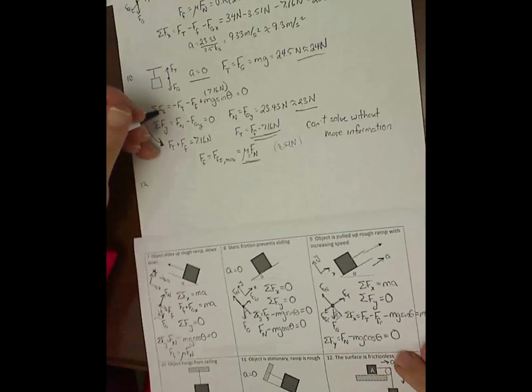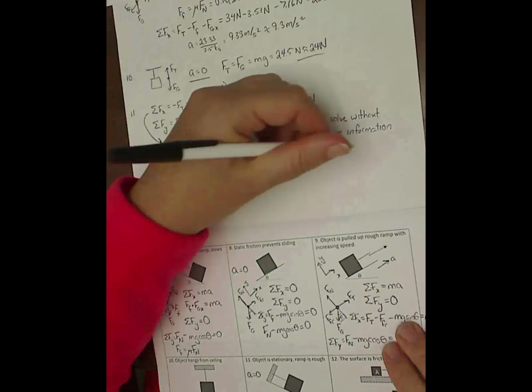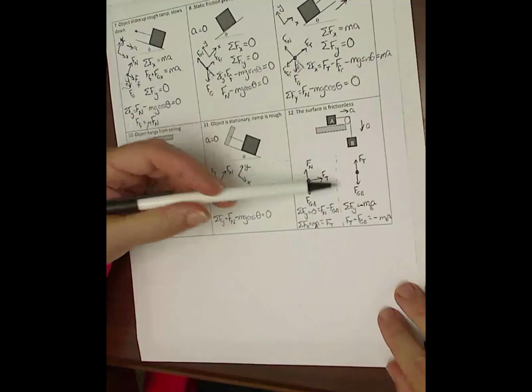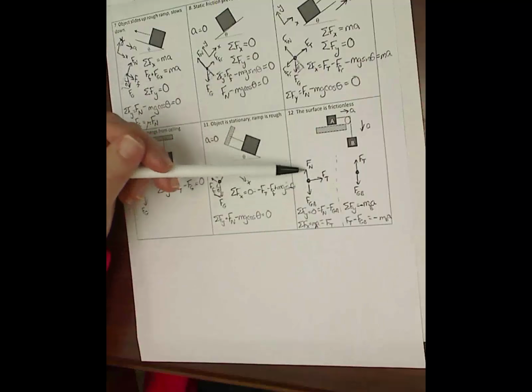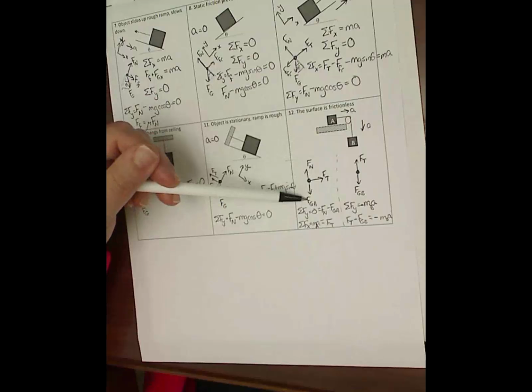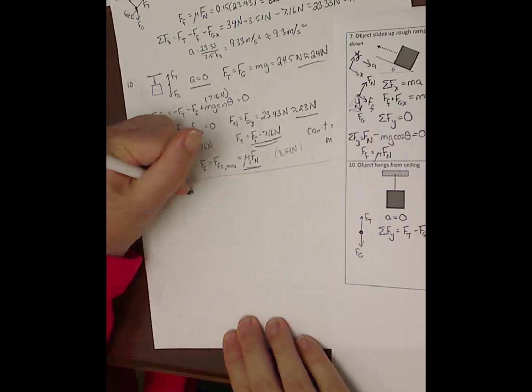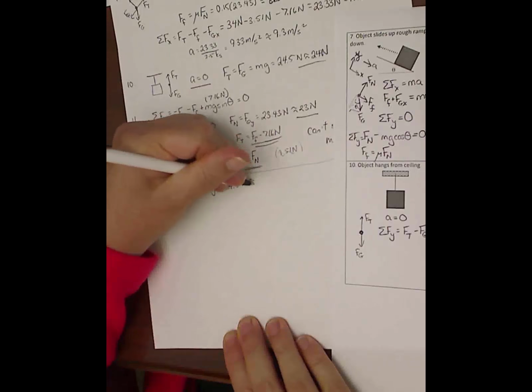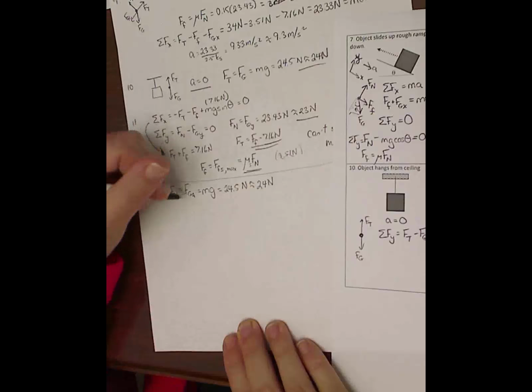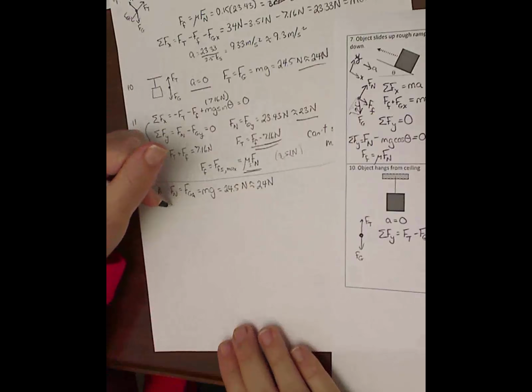Let's go to situation 12. Now for situation 12, we had 2 blocks that were tied together. Let me remind you what we had. We had a simple situation for each of them. For block A, the normal force up was equal to gravity down. And we're going to assume that both block A and block B are 2.5 kilograms in mass. So that means for block A, the normal force on it is equal to the gravitational force on it, which is equal to mg, which is just like before, 24.5 newtons. Round that to 24 newtons. The tension force, we don't know. We're going to have to do a little bit more math to figure it out.